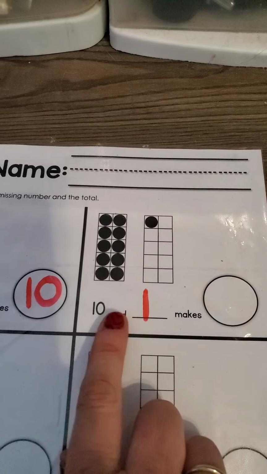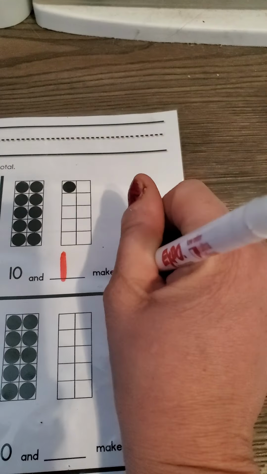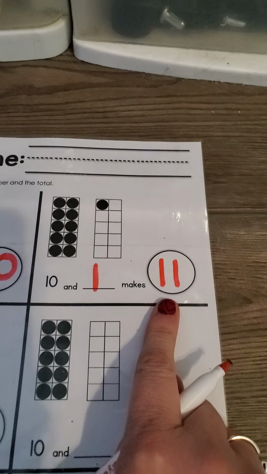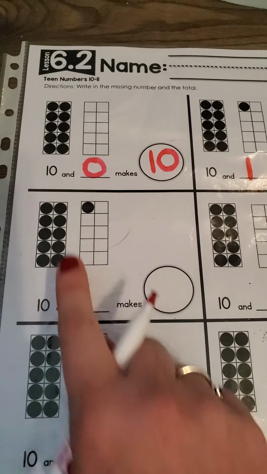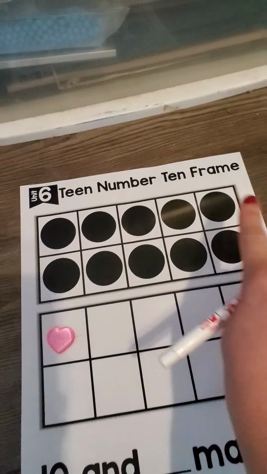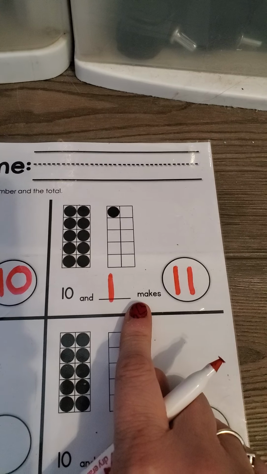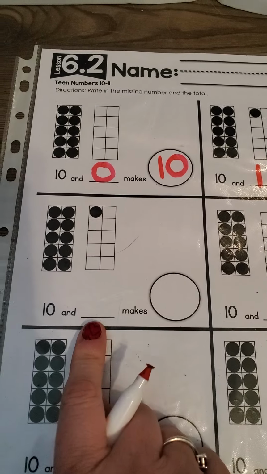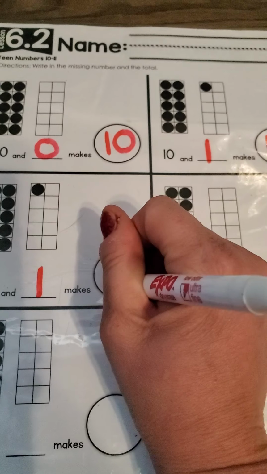And it says it right here: 10 and 1 makes 11, and 11 is a 1 and a 1, so we're going to go ahead and do that. All right, let's see if we can figure out this one. We have 10 again, and then we have 1 more. We have 10 here, and I have the 1 more again. Oh my gosh, is that the same thing as that one up there? No way. So 10 and 1, because there's 1 on this one, make 11. So we're going to do 11 again.